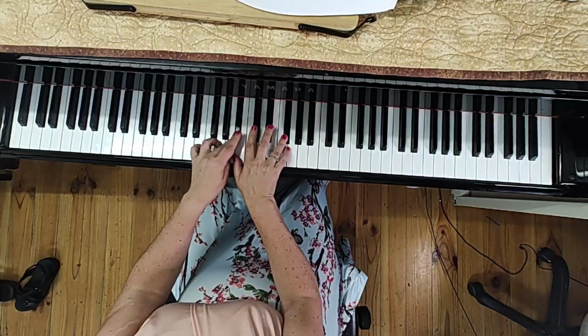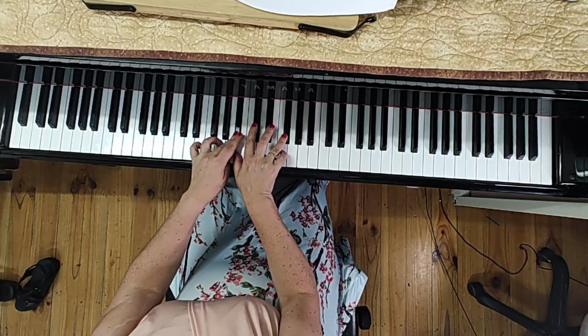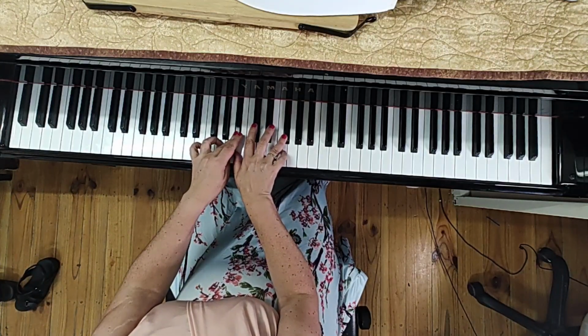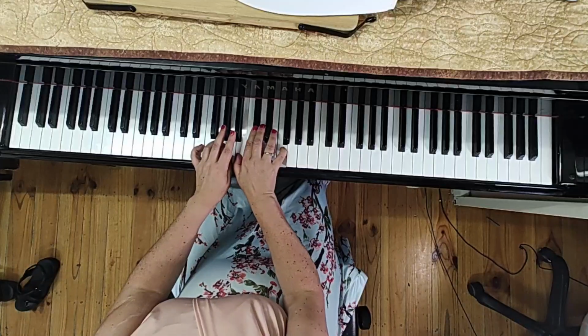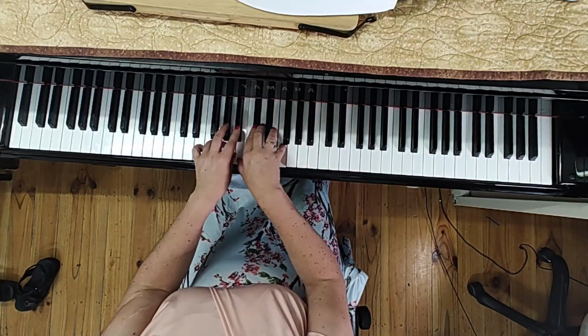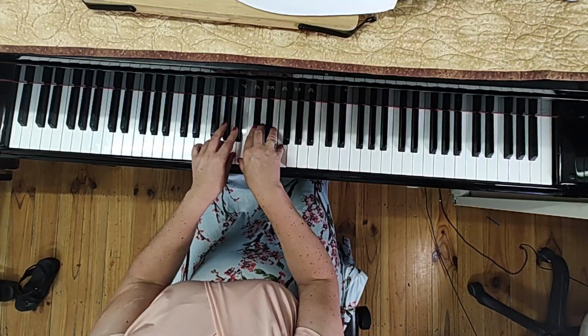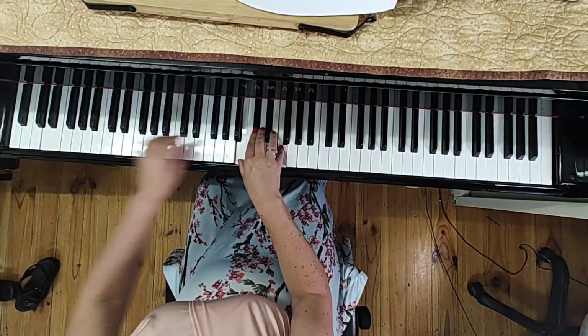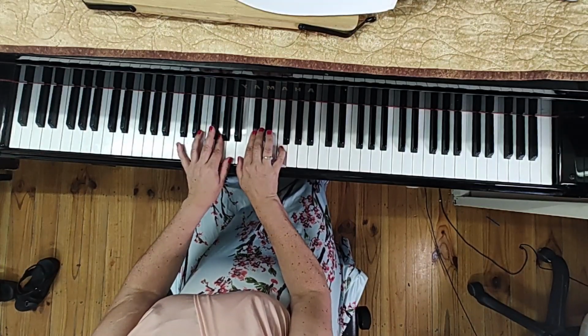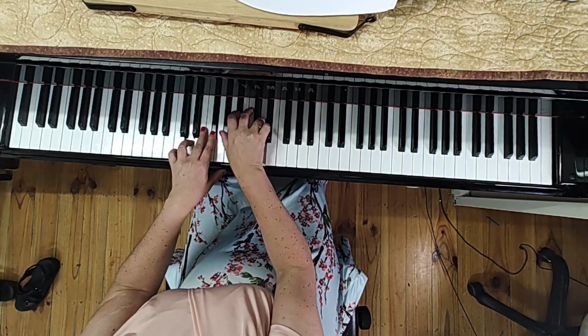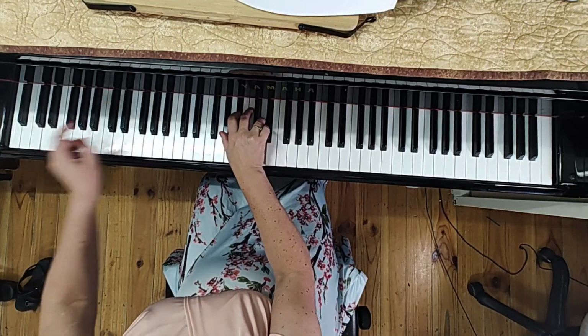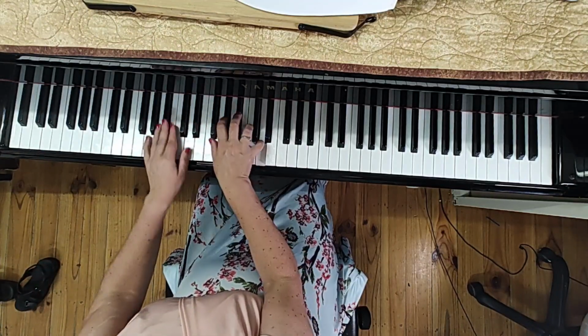And then you're trying to connect it to the next one, G, A, B, C sharp, F. So it's not going to perfectly connect, but you've got your pedal to help. But you want your fingers to connect as much as possible. You change the pedal, play the low D, and then the next chord, change the pedal, play the low D, change the pedal.